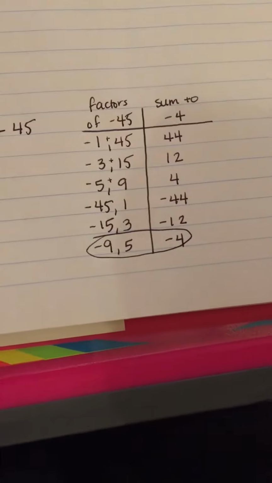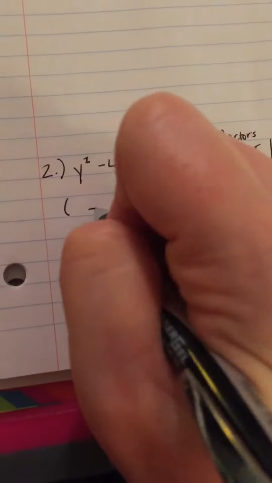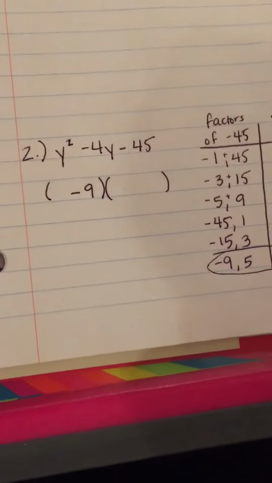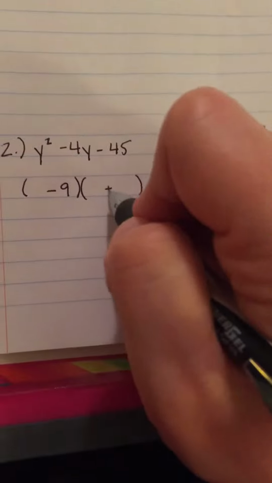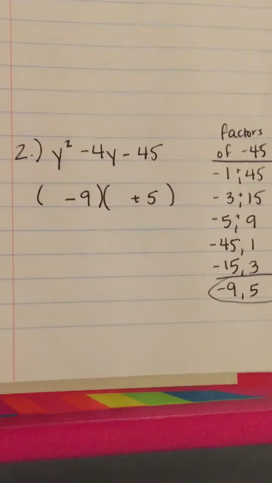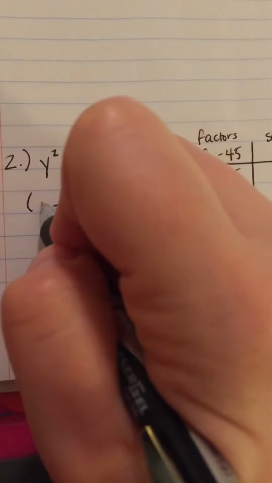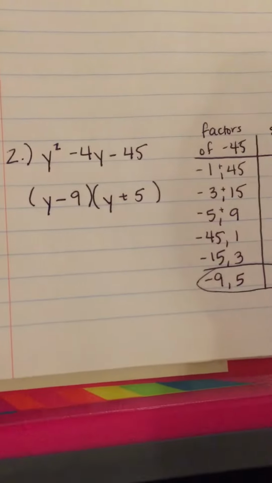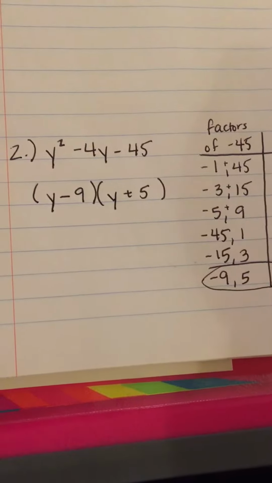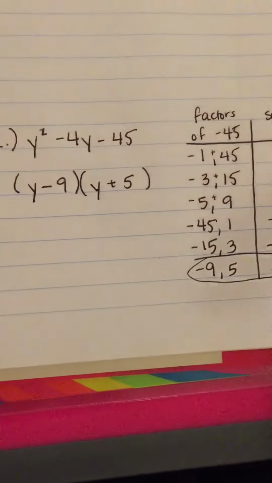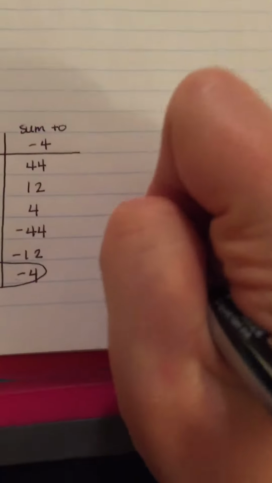So when I start plugging this into my binomials, I know I need a negative 9. So here's my negative 9. I know I need a positive 5. There's my positive 5. Now all I have to do is take that y squared and break it out. Well, y times y is my y squared. So take the time to do your check and FOIL or box, whichever one you want.